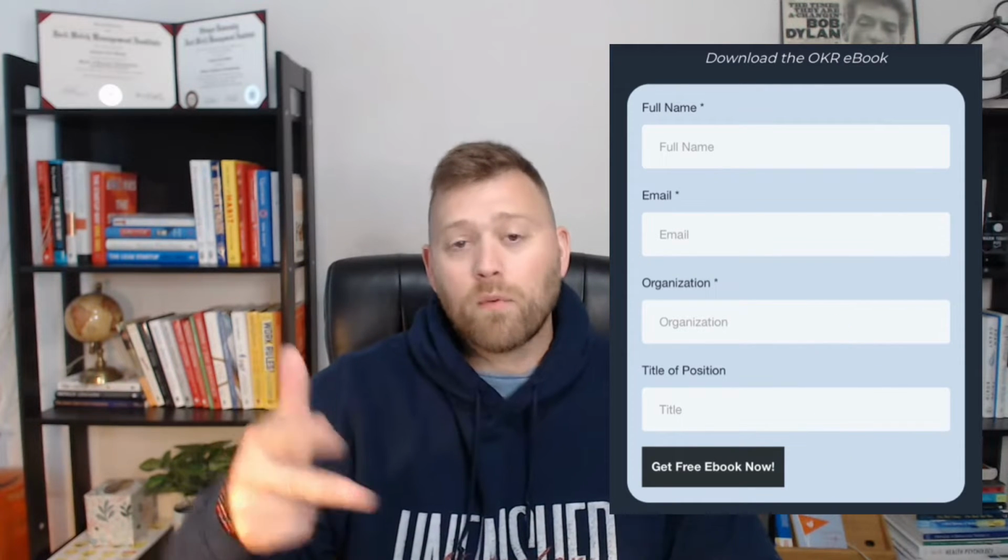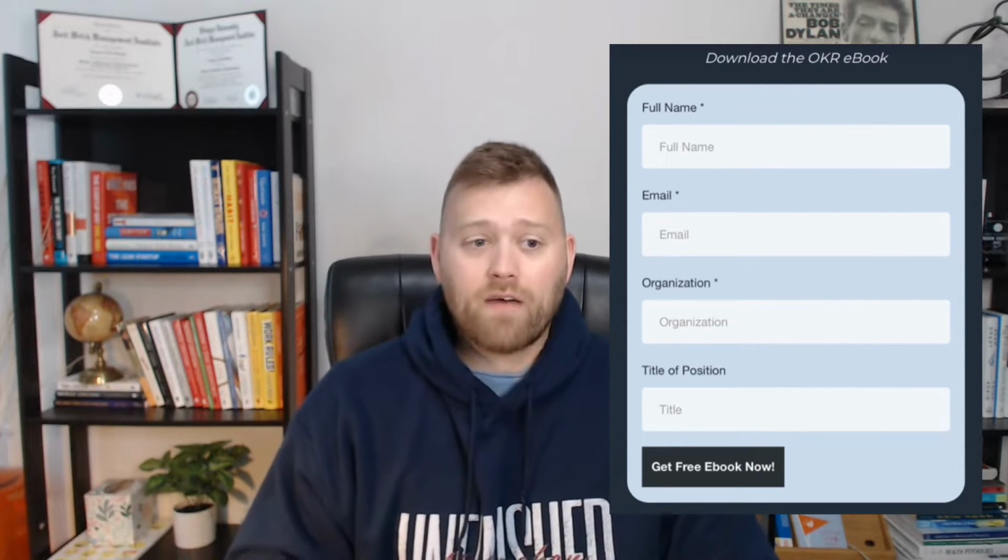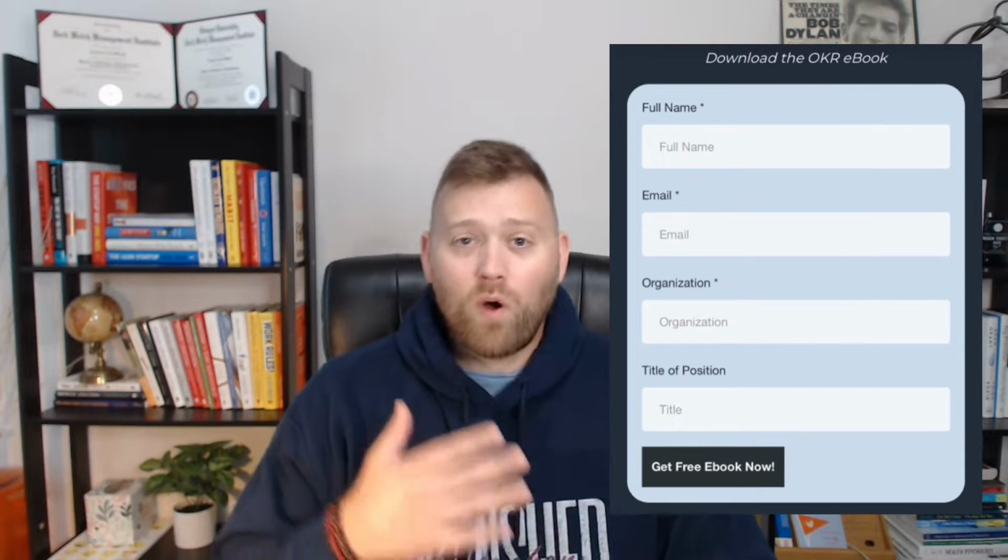Now, with these lead generators, you want to make sure that it's gated. What that means is you have a place for them to fill out their email, possibly their phone number, and their name. You can take it a step further and get their title, the company that they work for, and the number of employees that they have. It depends, in my opinion, on the value of it. If it's a simple something, you're probably more likely to get just the email.